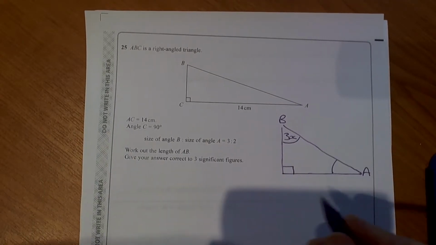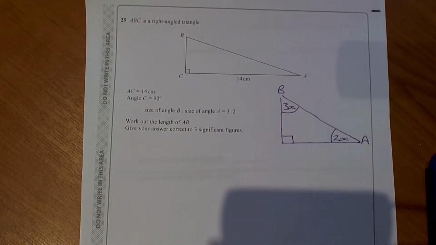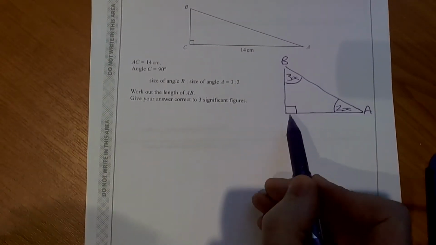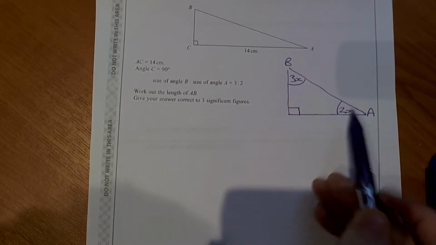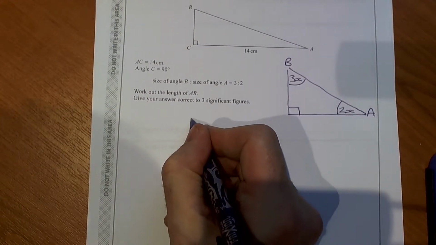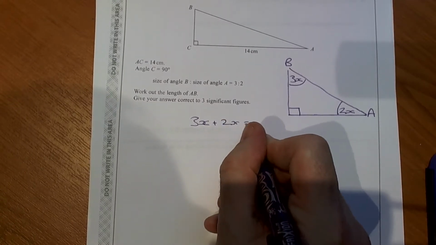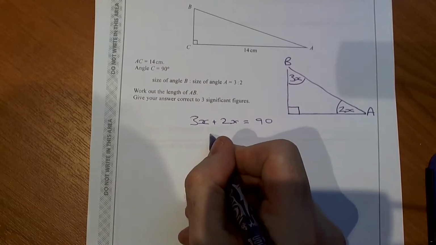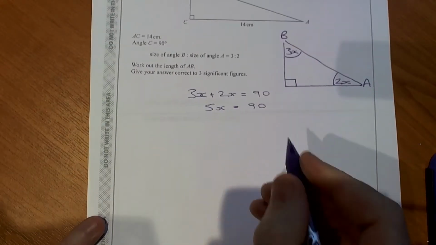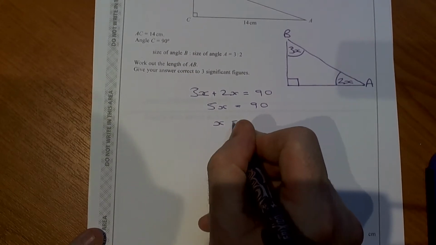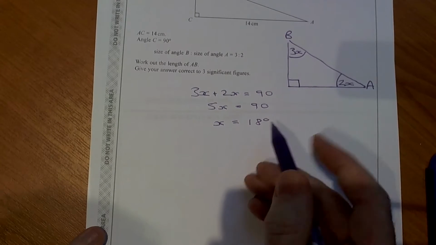So if we called that one 3x, that one would be 2x because the ratio is 3 to 2. Now the angles in a triangle add up to 180, so it means that 3x plus 2x must add up to be 90. So 3x plus 2x equals 90. 5x equals 90. So x must equal 90 divided by 5, which is 18 degrees.